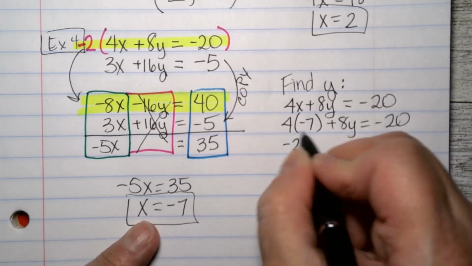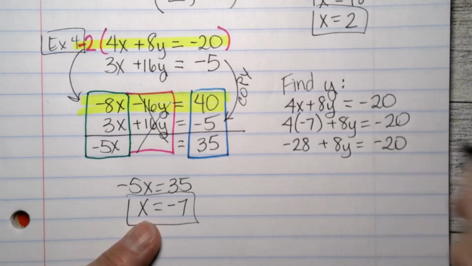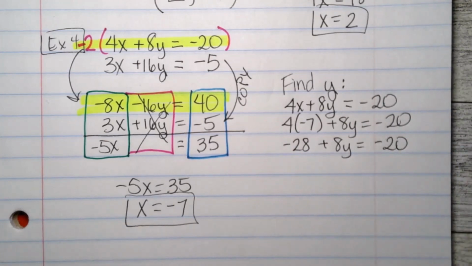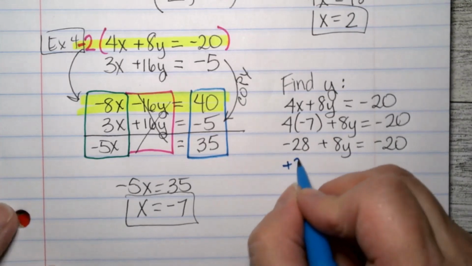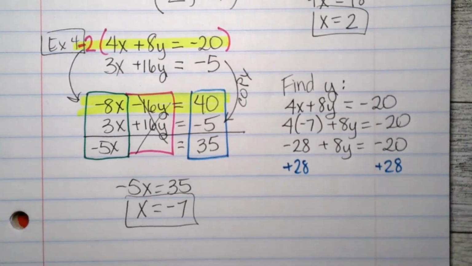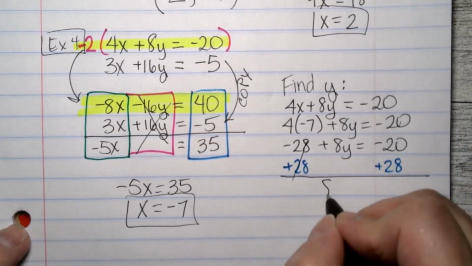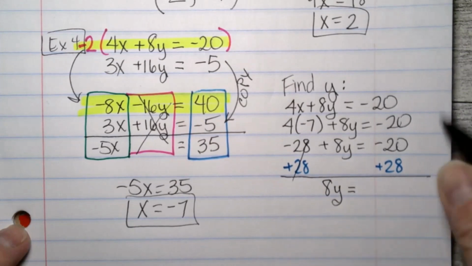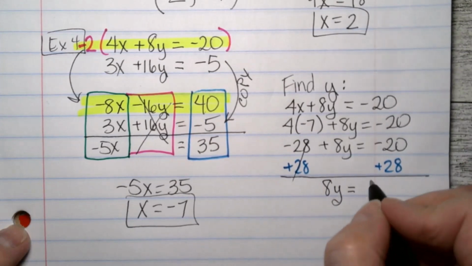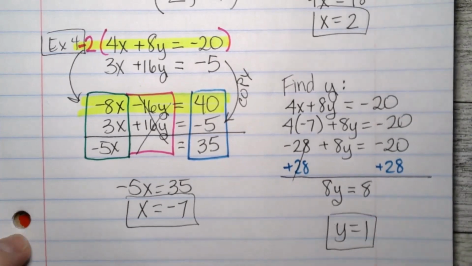Negative 28 plus 8y equals negative 20. We're going to add 28 to both sides. Y equals negative 20 plus 28, which is 8, so y equals 1. And I'm done with that problem.